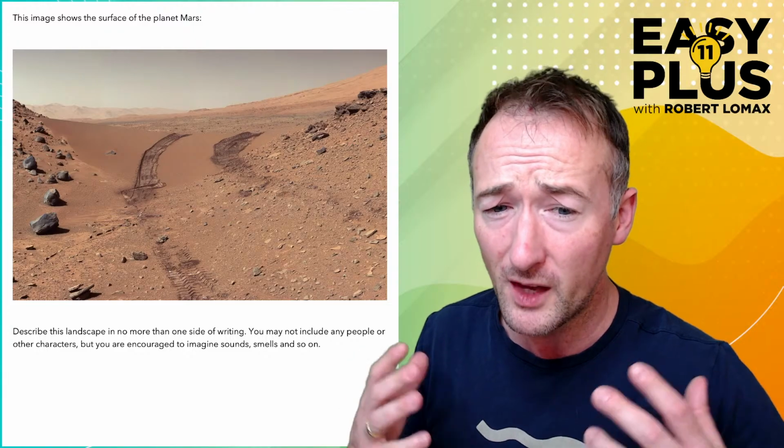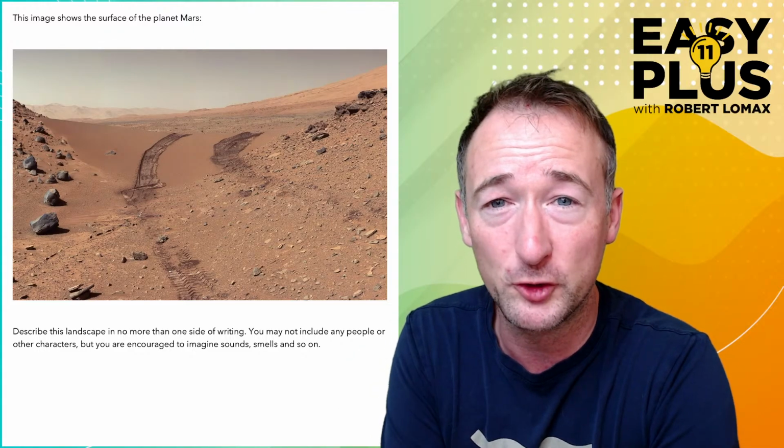Describe this landscape in no more than one side of writing. I'm not necessarily going to write a full answer here. We're just going to write a bit to talk about the mindset that you take into a task like this and the sort of way that you approach it. You may not include any people or other characters.